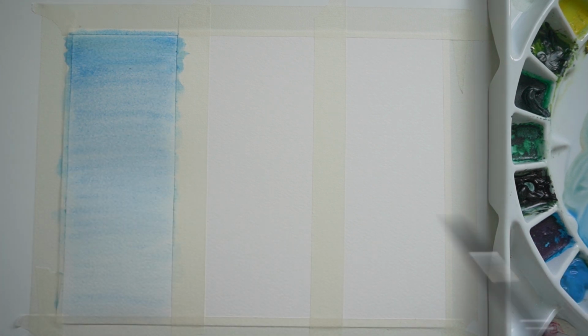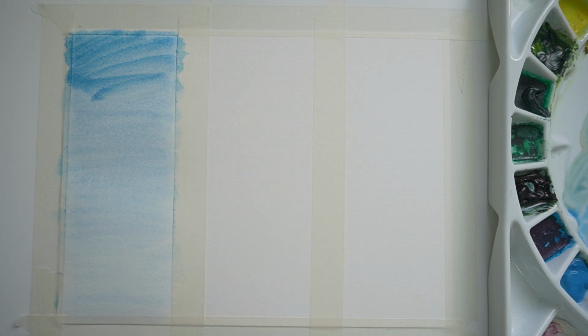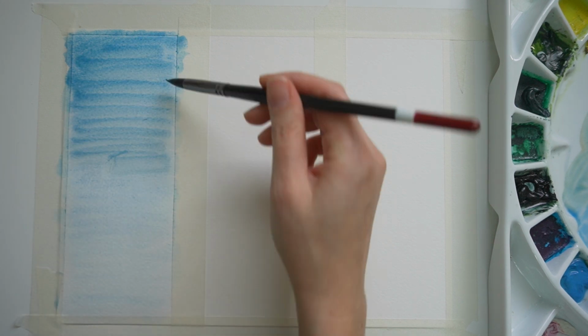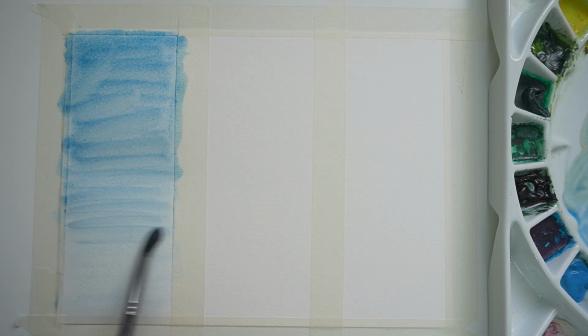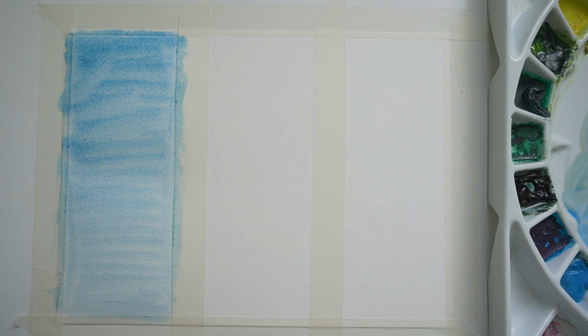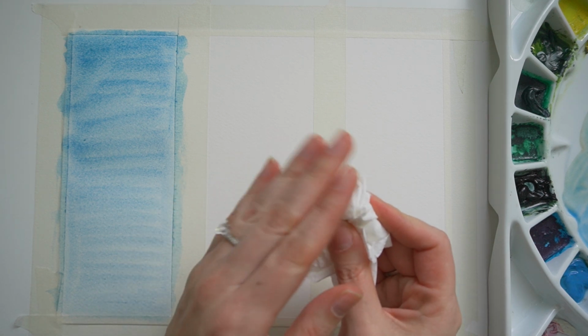Pull in some more pigment. Now, cerulean is granular, so if you see some separation, that's very normal. Granular just meaning that it's a grainy color. And so it might have a little bit of a speckly look at certain points, especially when it's drying.